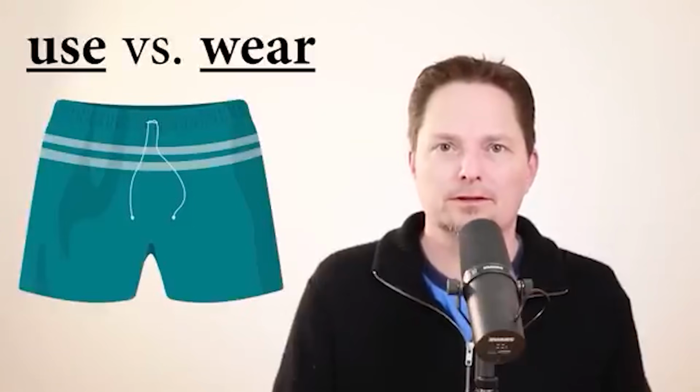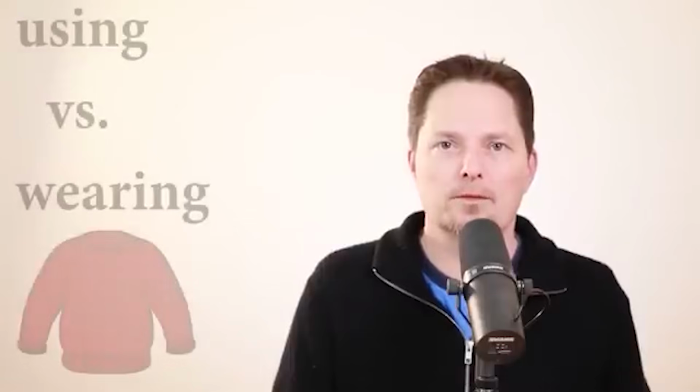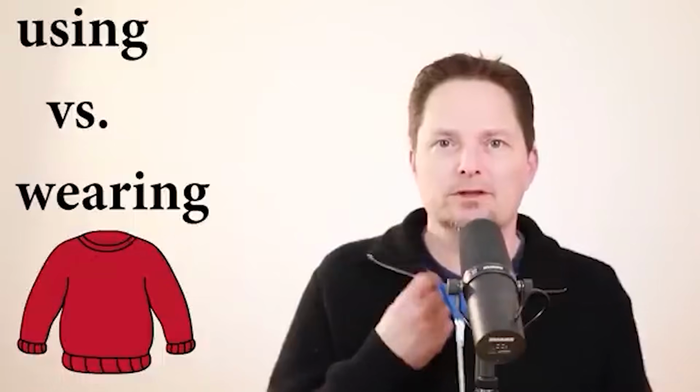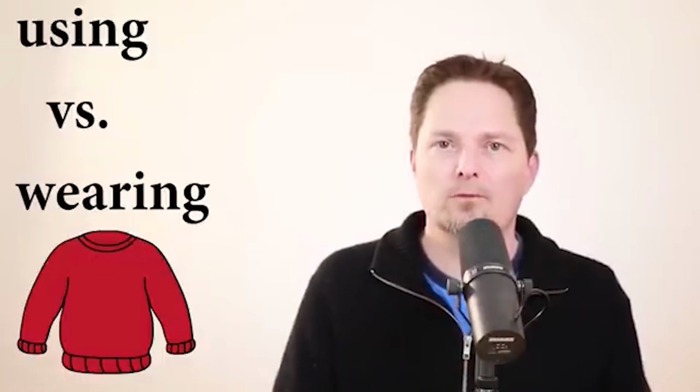These are swimming trunks. We don't use the verb use when we talk about clothes. We use a different verb. We use wear. So it's correct to say, if you're a man, you will wear these. These are swimming trunks. So remember, we don't use our clothes, we wear our clothes. I cannot say I'm using the sweater. I'm wearing the sweater. So I'm wearing a sweater.